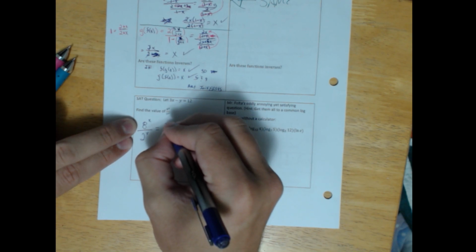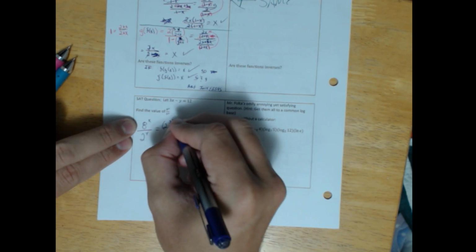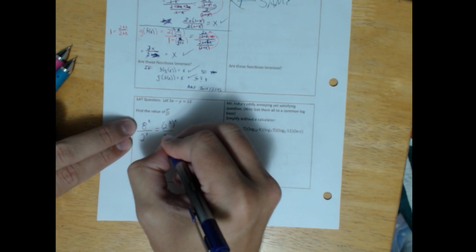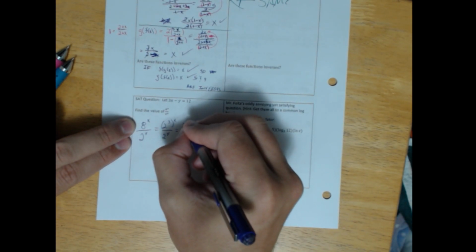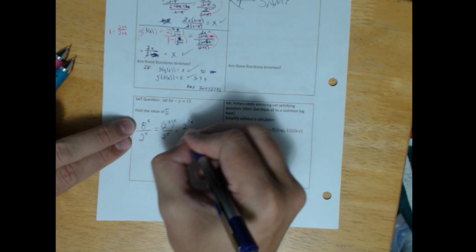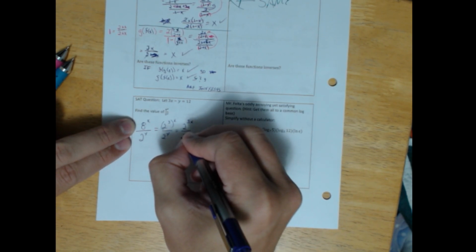This is going to be 2 to the third x over 2 to the y. And then we can do this bit right here where we just say 2 to the 3x over 2 to the y. I'm fairly confident most of you guys can get to here. So the next step is you just got to play around with it.